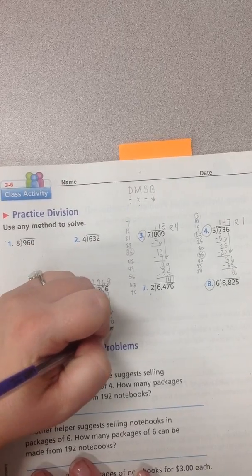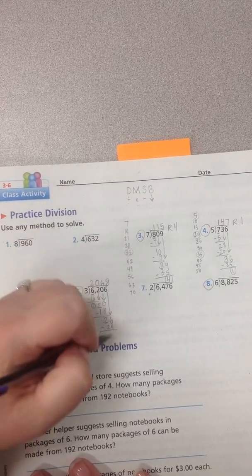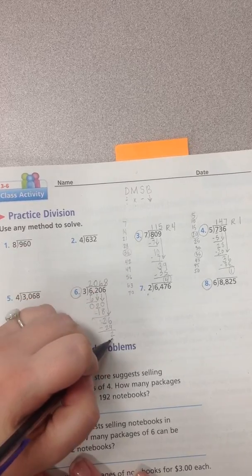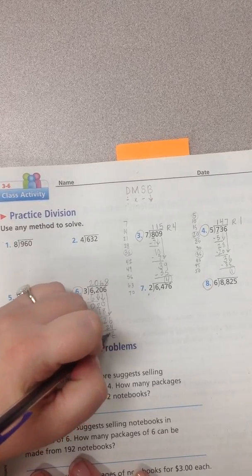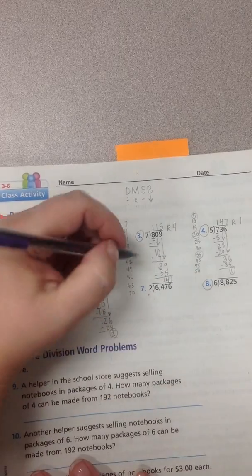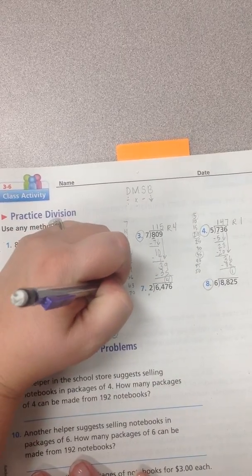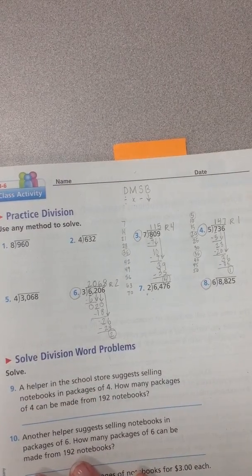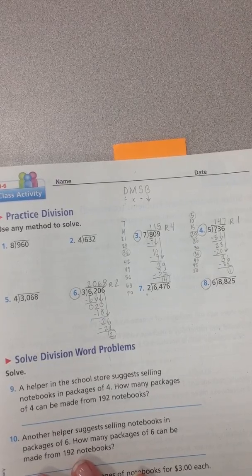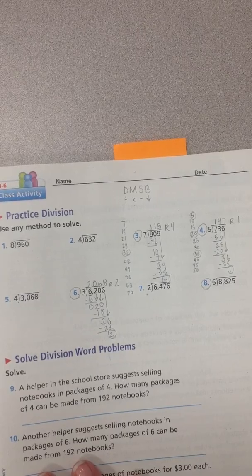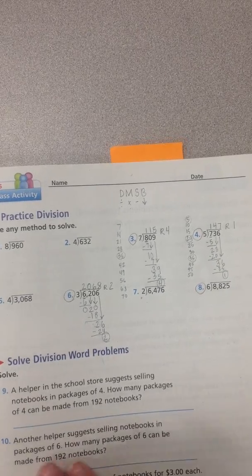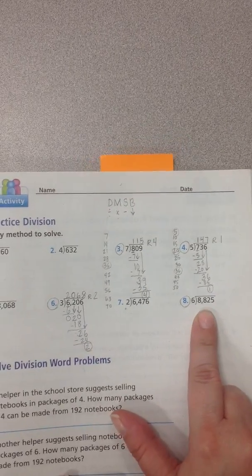When I multiply 24 and subtract, I'm left with 2. 2 is smaller than 3, so I'm going to circle it. And it now becomes my R2 as my remainder. So 6,206 divided by 3 is 2,068 with a remainder of 2. I want you to go ahead and do number 8 now on your own.